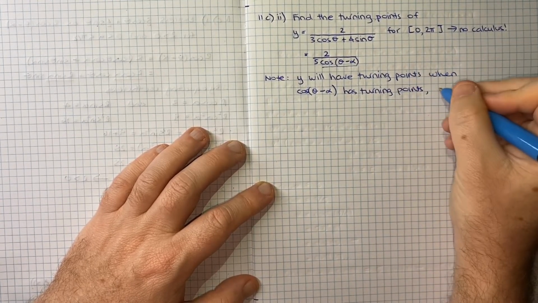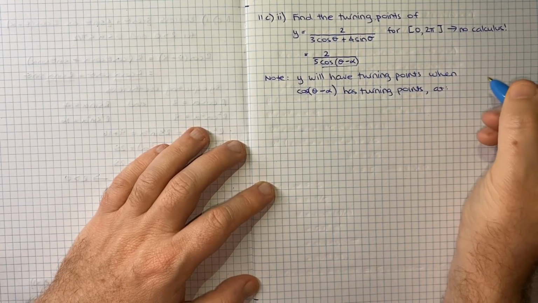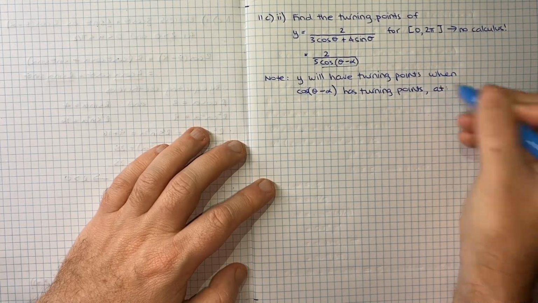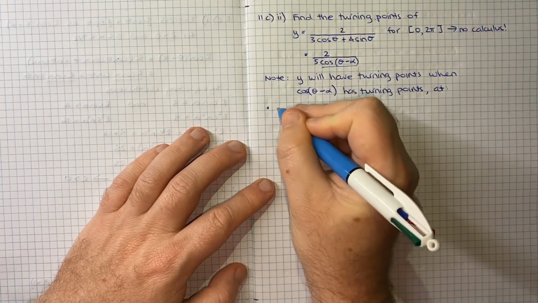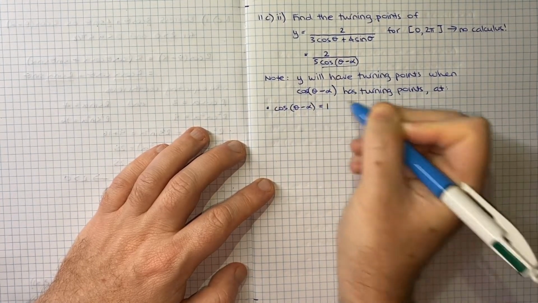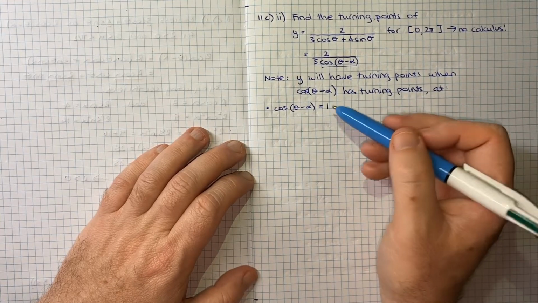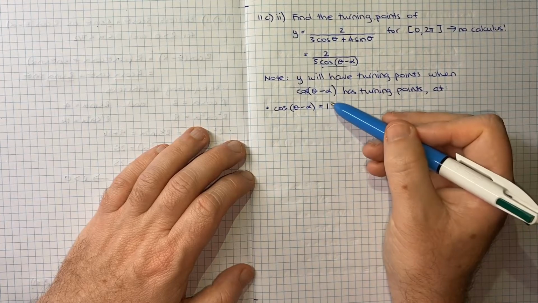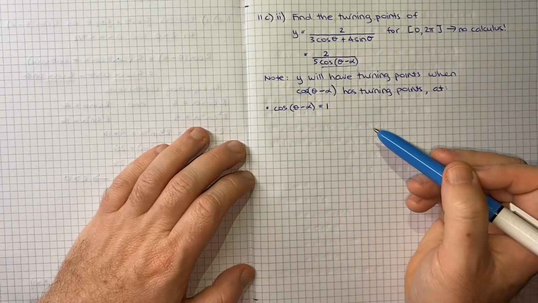And we know that cos of theta minus alpha has turning points essentially at two key sets of angles, which are all the angles when cos of theta minus alpha is equal to 1. That's all the maximum turning points. And then similarly when it's equal to negative 1. But what I might do is work through the case when cos of theta minus alpha is equal to 1, and then we'll work through negative 1.